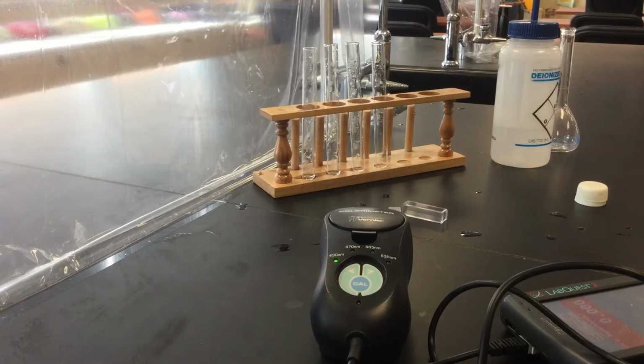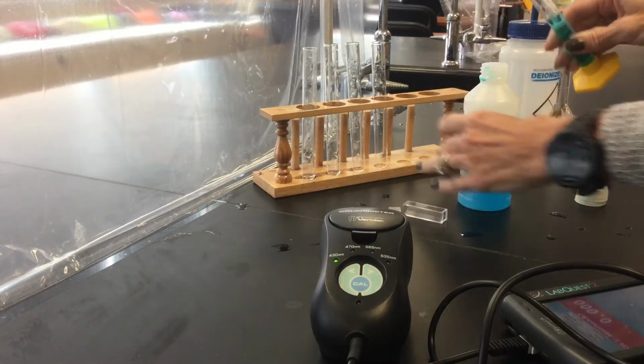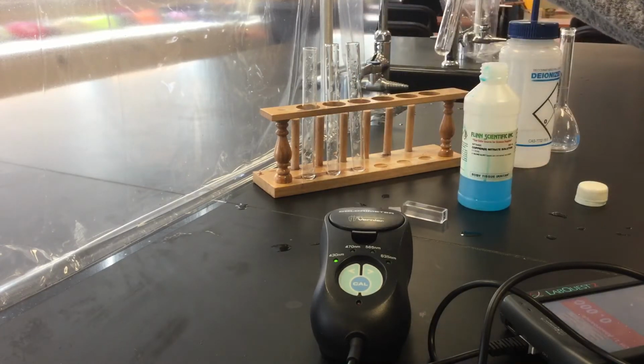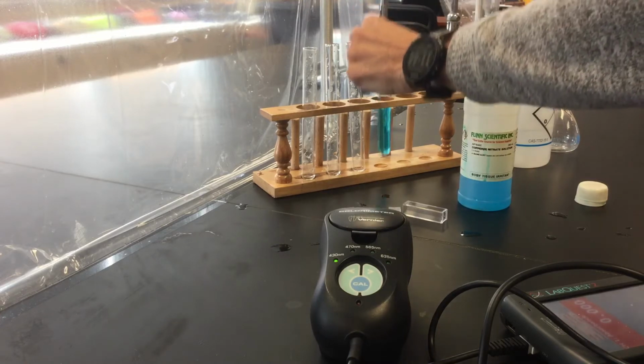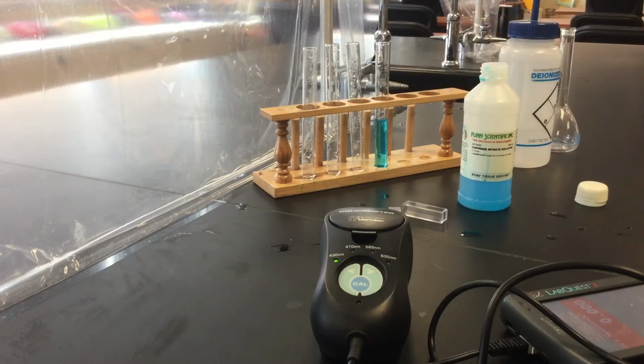We just need 8 milliliters of it. Oops, that's too much. Really doesn't matter. So this one has the full concentration of 0.4 molar copper 2 nitrate.